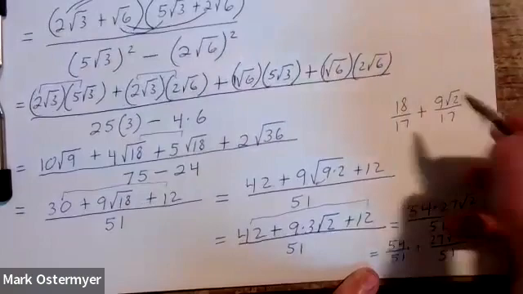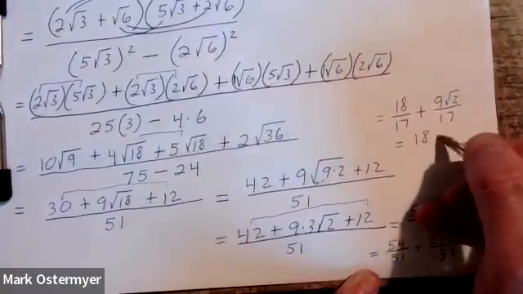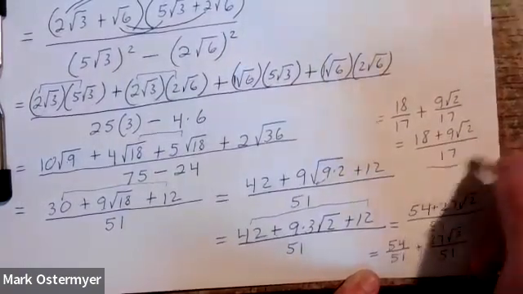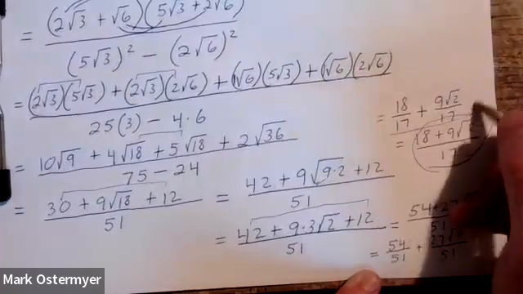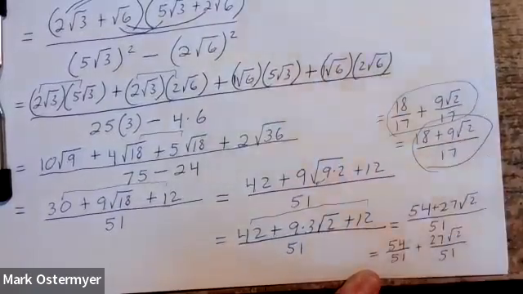And if you want to recombine these at the end, you can. You can leave your answer like this. If you want to recombine them, since we have a common denominator, we could put this back together and call it this. And that'd be your final answer here. Or you could just leave your answer like this. But yes, it would be nice to split this up like this and reduce a little bit there. Okay.